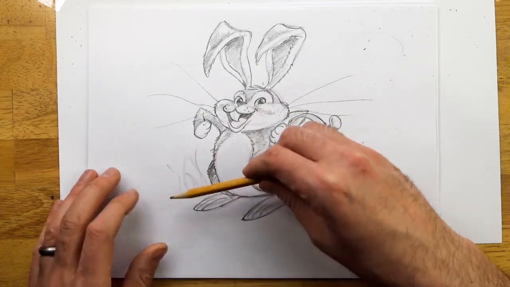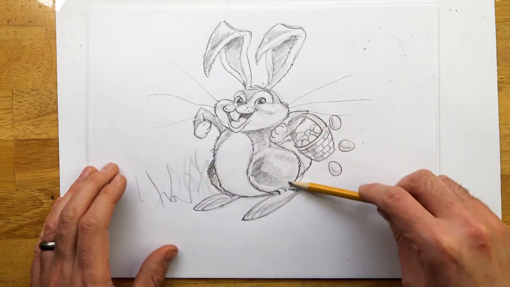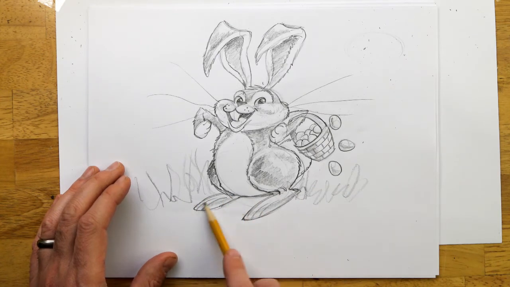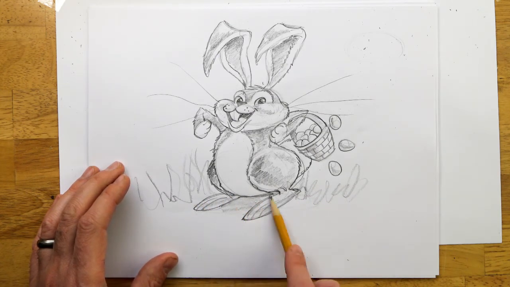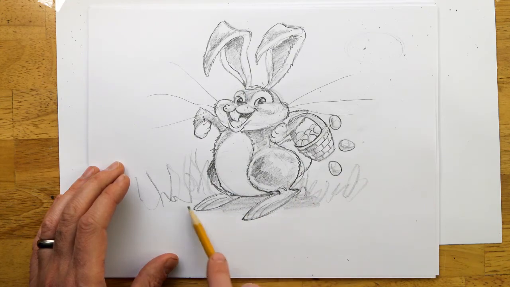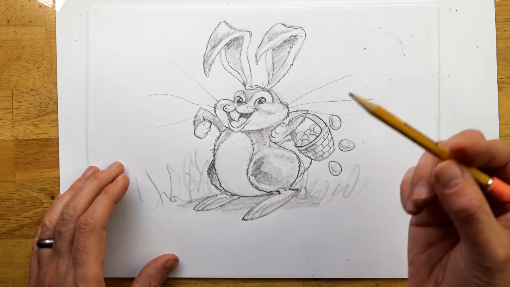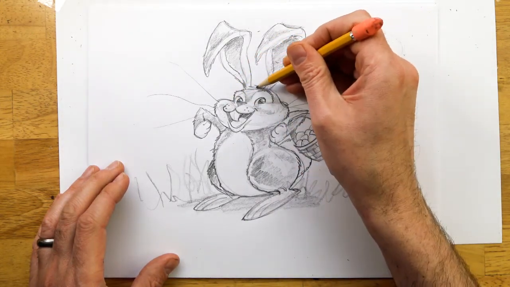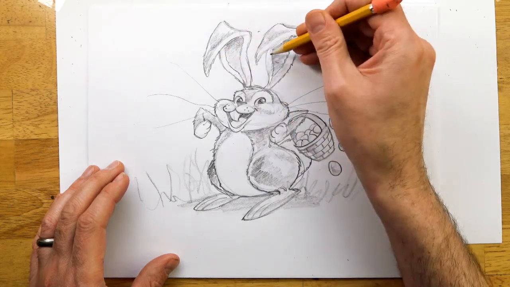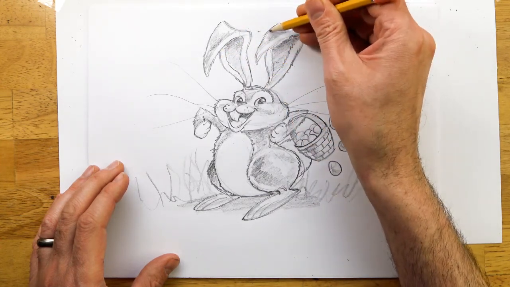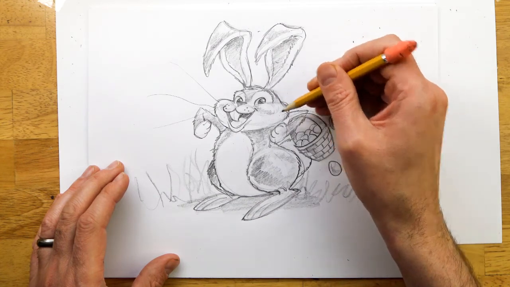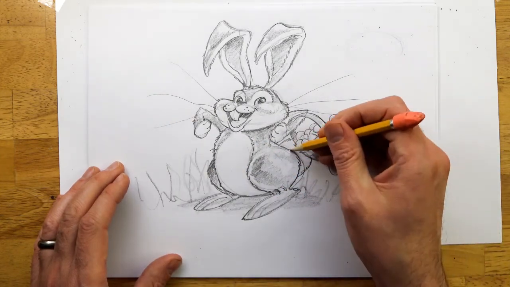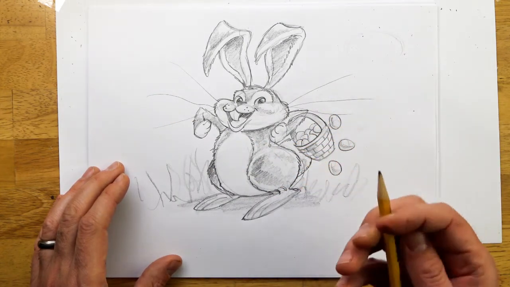And just some random lines here to suggest some grass. We'll put an oval for the shading. And then we would just go over and hit some of these lines just a little bit darker, not that we have to outline everything, but just so that it's all clear. And we have our Easter bunny.